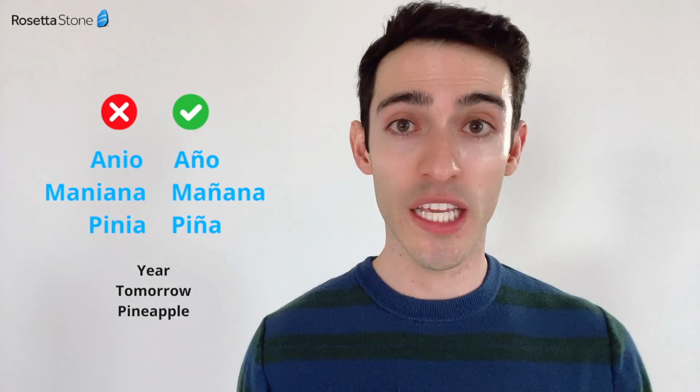If we think of the letter N, na, na, na, in English, our tongue touches the roof of our mouth. You might be thinking, oh, well, ñ is just an N plus an I. Año, mañana, piña. It's not. It's its own letter. Ña, ña, ña. It has a little accent on top. That little squiggle is called virgulilla, or la tilde de la ñ. Fun fact, ñ is always followed by a vowel.